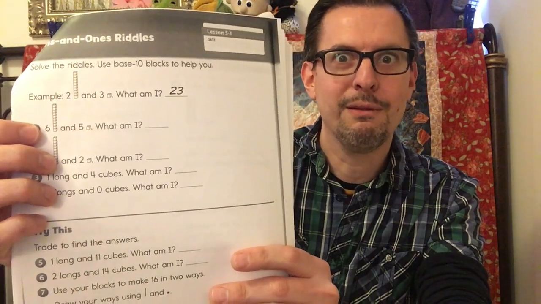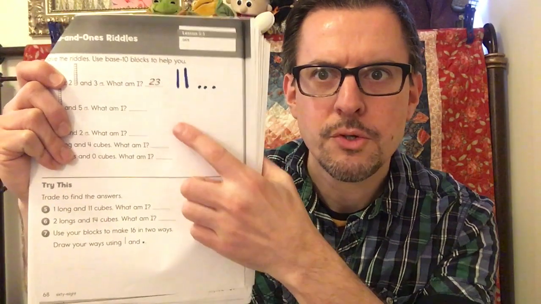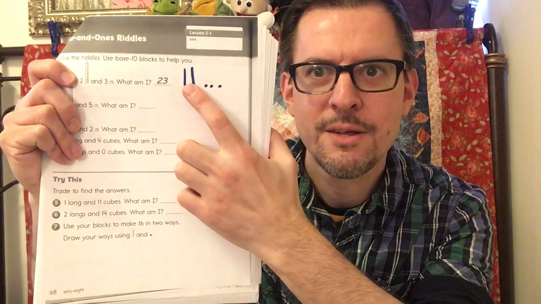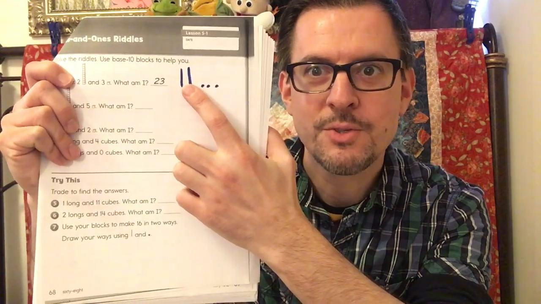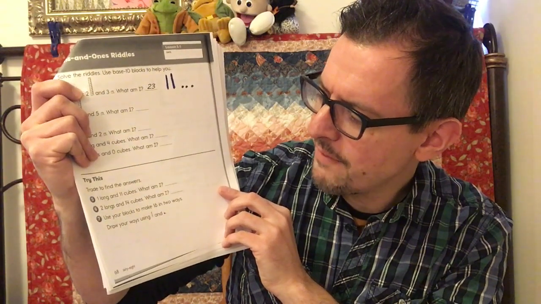Oh, and what I'd be looking for from you is that 2 longs and 3 cubes. Count with me. 10, 20, 21, 22, 23. Okay? Do that procedure for the rest of the items there. And then on the bottom, it has more riddles. 1 long and 11 cubes.